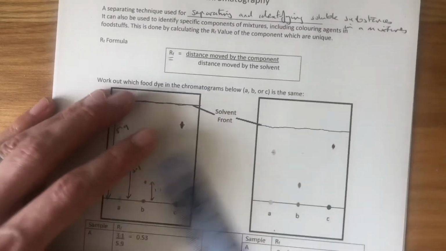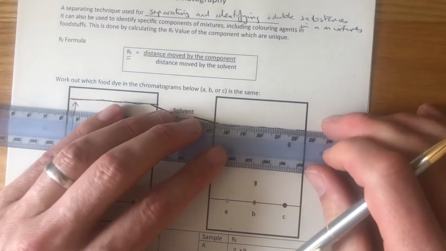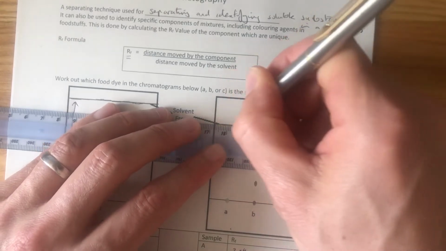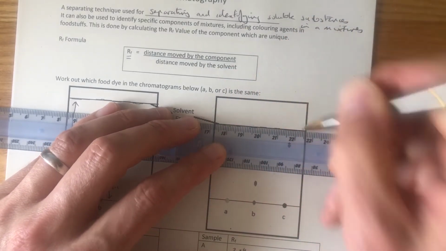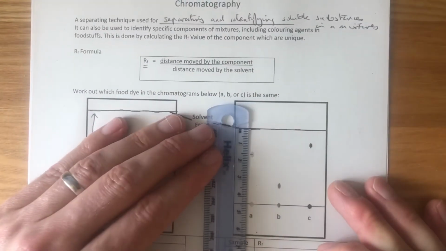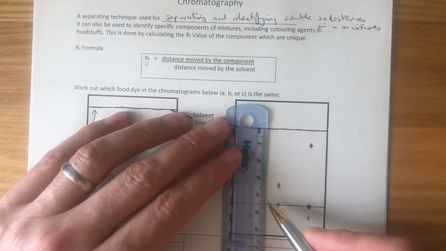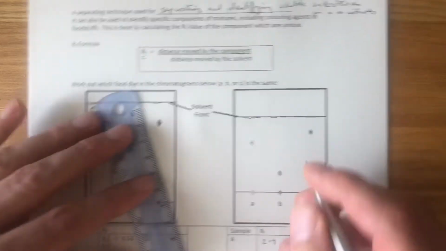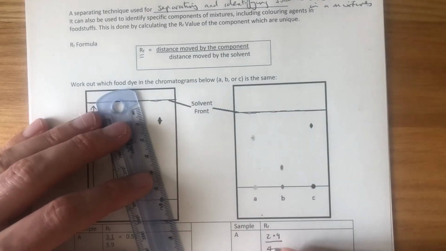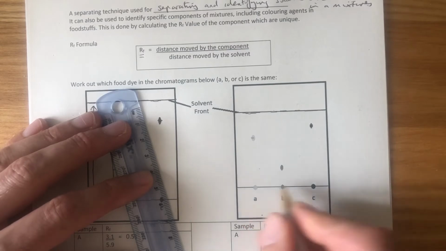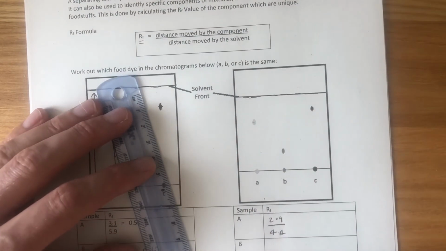Now this solvent front is going to be different because it's a different chromatograph. So we need to draw a line through that one as well, and then we're going to measure how far that one has run. So from the top down there, it looks like 4.4 centimetres to me. So 2.9 divided by 4.4. All these are going to be divided by 4.4 because all A, B and C are on the same piece of paper.